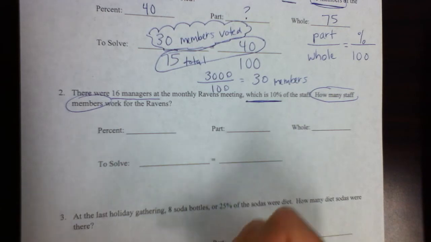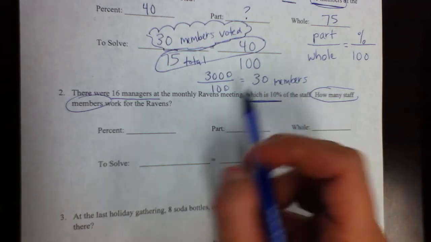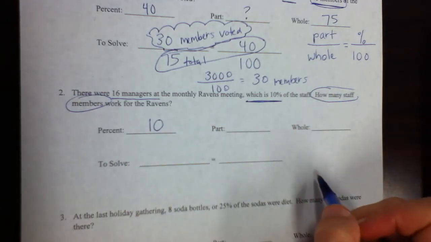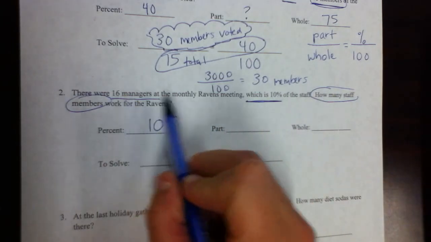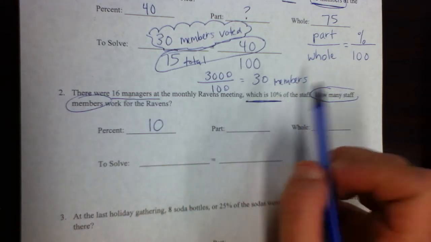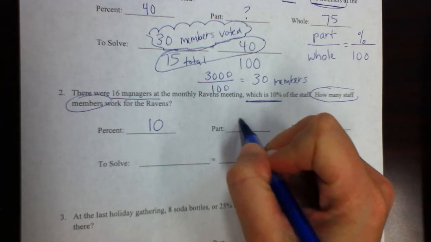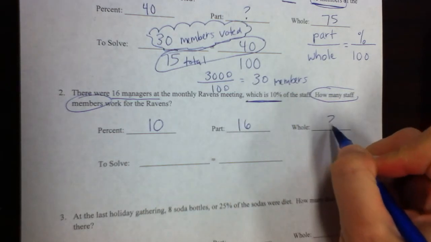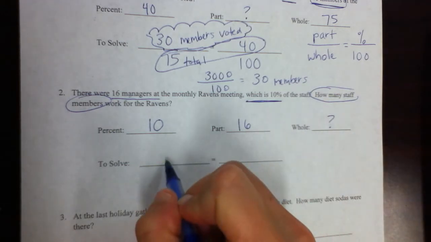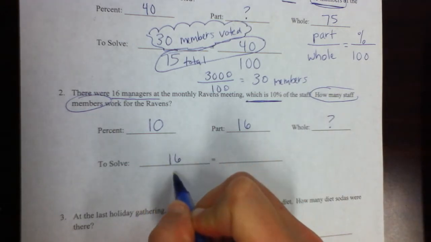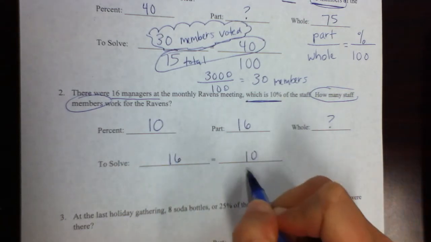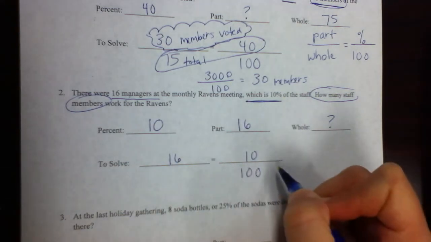Those are both going to go on top. So percent is easily identifiable. Percent is 10. 16 is the part, because it says 16 managers, which is 10%. So that's the part. And our whole, we don't know. So just like before, our part goes on top. Our whole is unknown. Our percent goes on top. And 100 always goes in the bottom right.